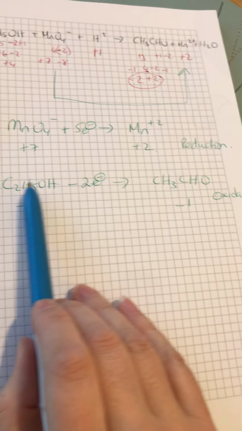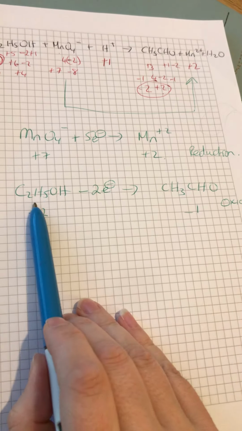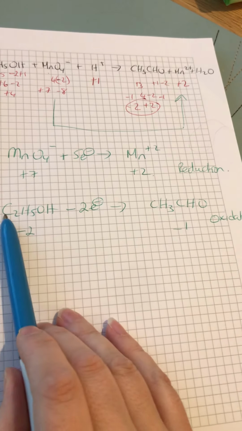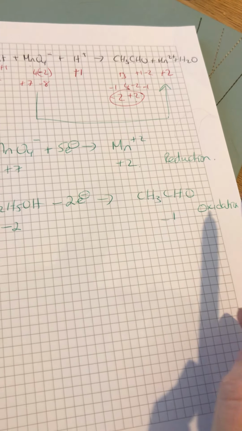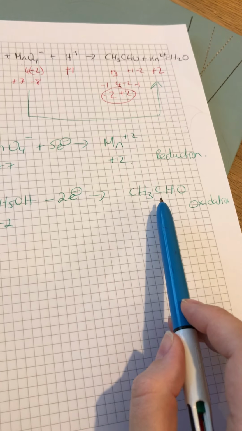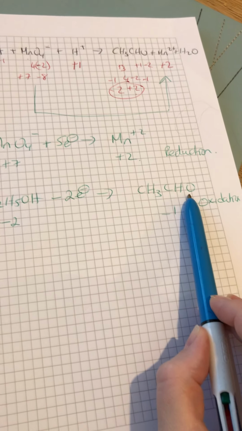In total then, you've got 2 carbons here and you've got 2 carbons here. So again, you should be able to understand this a little bit better now because that's ethanol and this is ethanal. Okay, so you've still got your 2 carbons, it's just they're rearranging themselves. So you're going from tetrahedral here and you're going into planar.